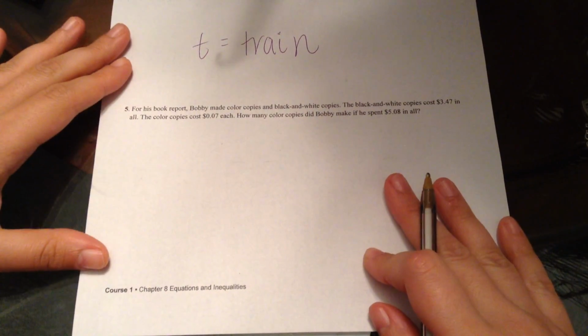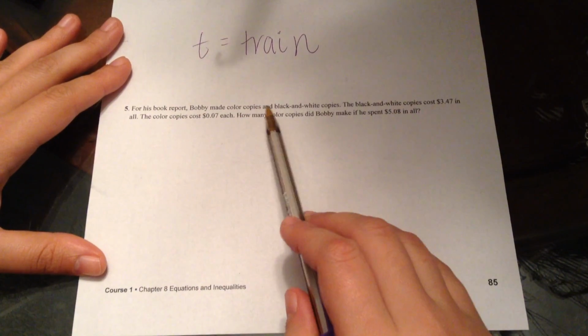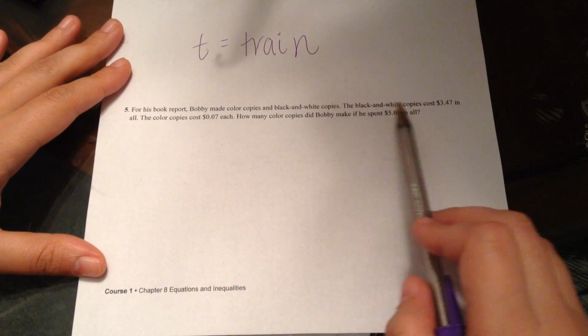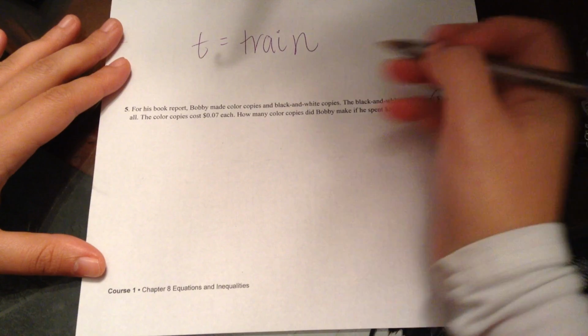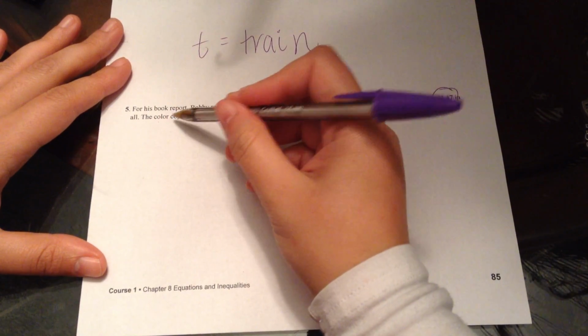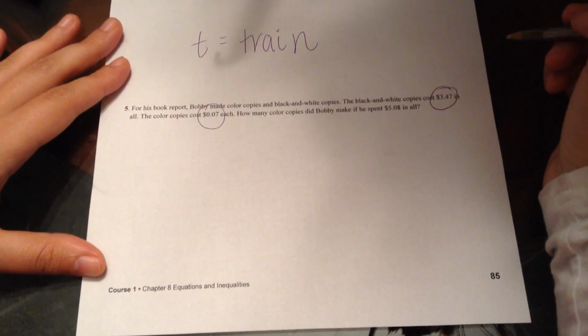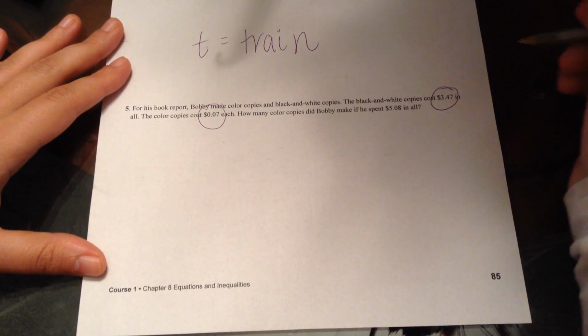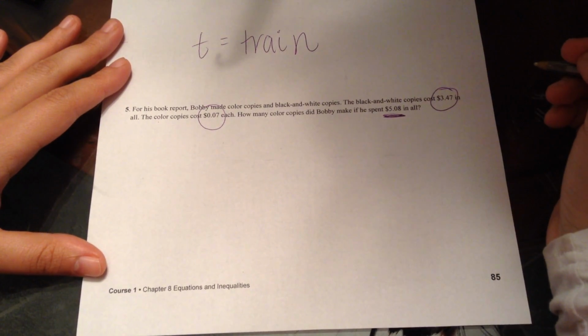Alright, last one. It says, for his book report, Bobby made color copies and black and white copies. The black and white copies cost $3.47, and the color copies cost 7 cents each. How many color copies did Bobby make if he spent $5.08?